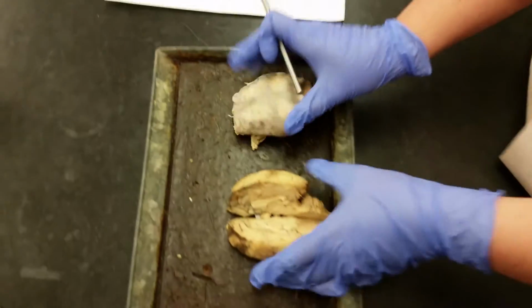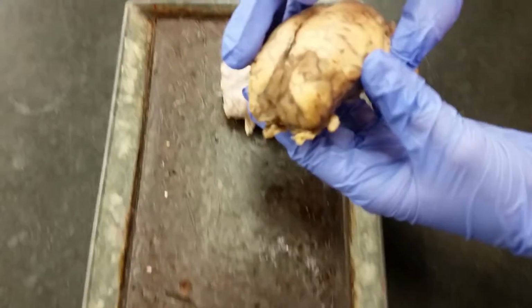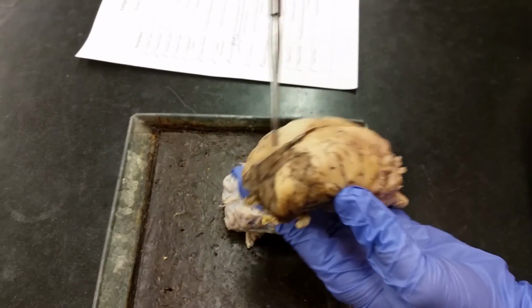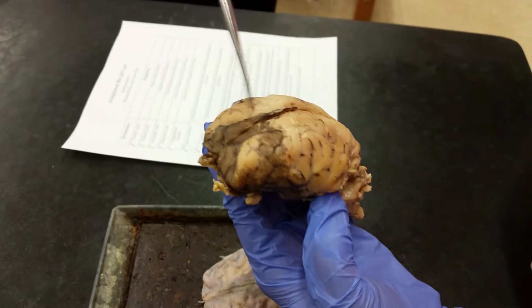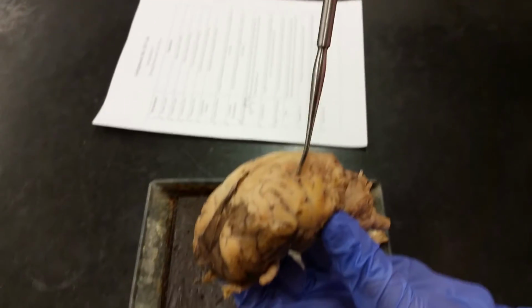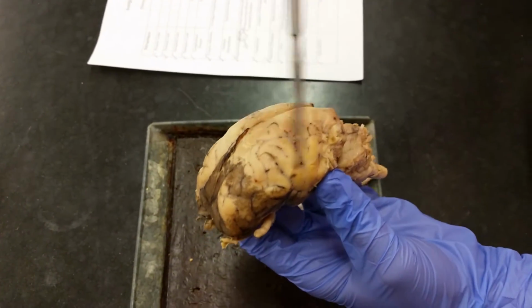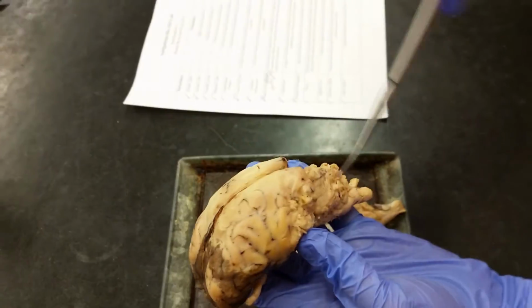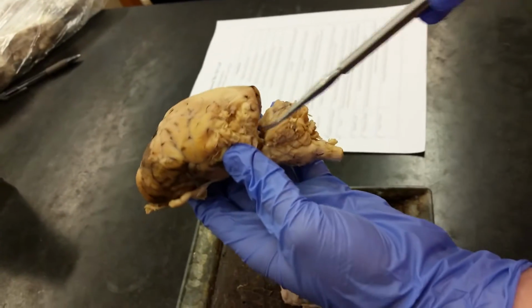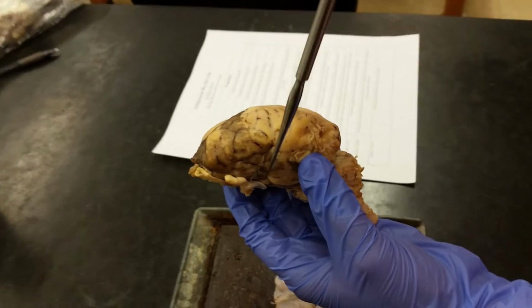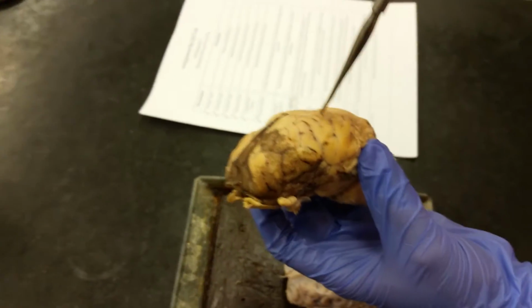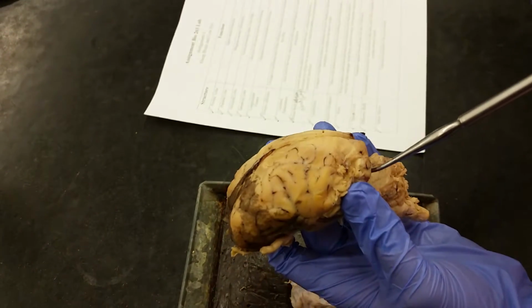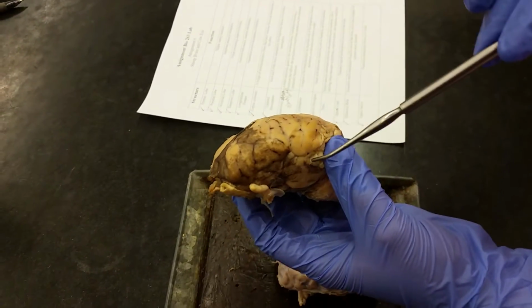All right, we're going to take a look at the lobes of the brain first. And so the frontal lobe is obviously in the front of the brain. So you've got the frontal lobe here. Just behind that, you've got the parietal lobe, just towards the top. The occipital lobe down below. And then the temporal lobe is on the side. So you've got frontal, parietal, occipital, and then temporal is down below.